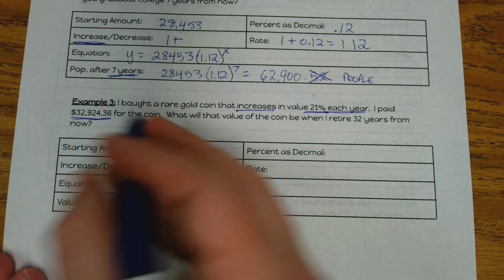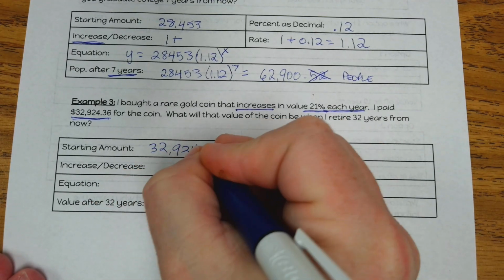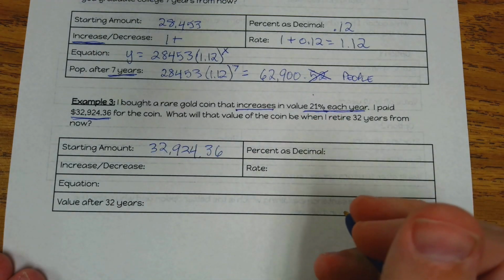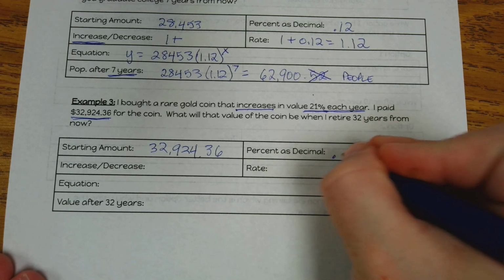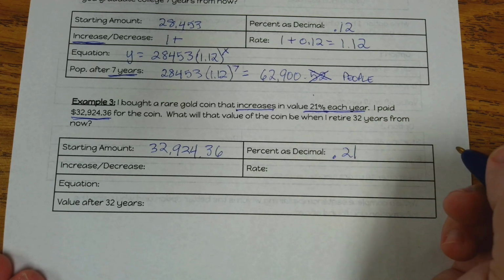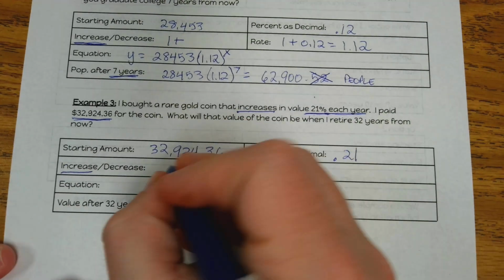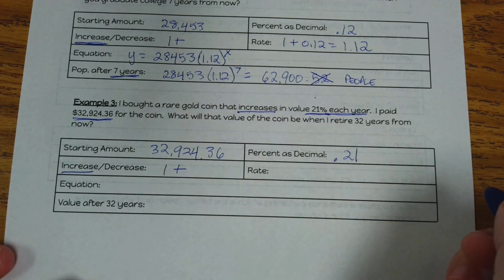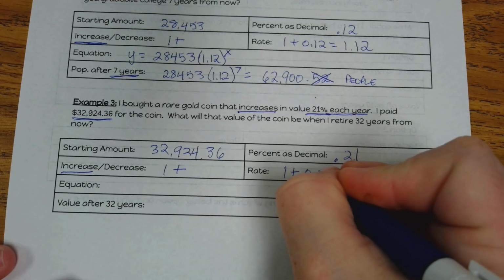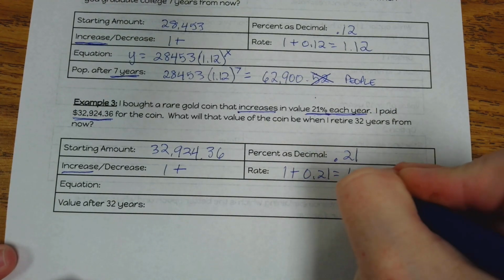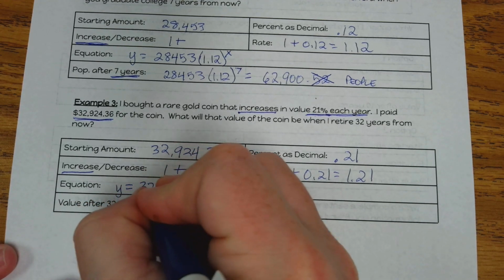So our starting amount is our $32,924.36. Our percent was 21, so percent as a decimal is 0.21. We are increasing, so it's 1 plus. Our rate we can find as 1 plus 0.21, which is 1.21.